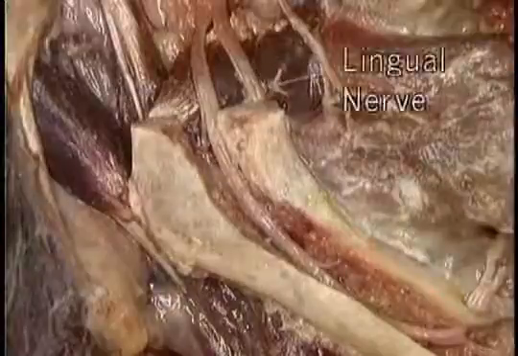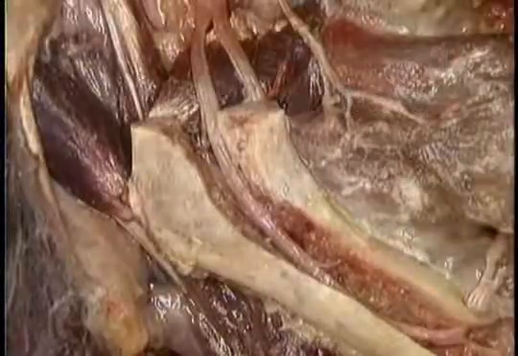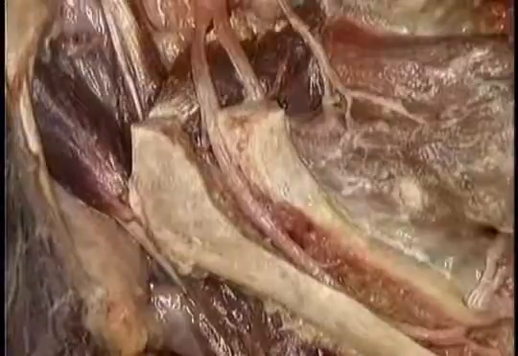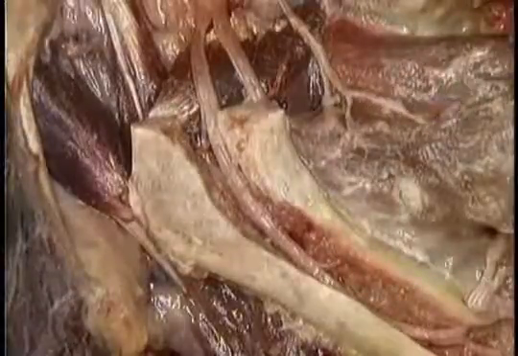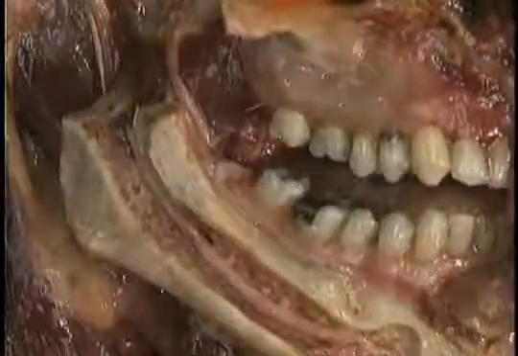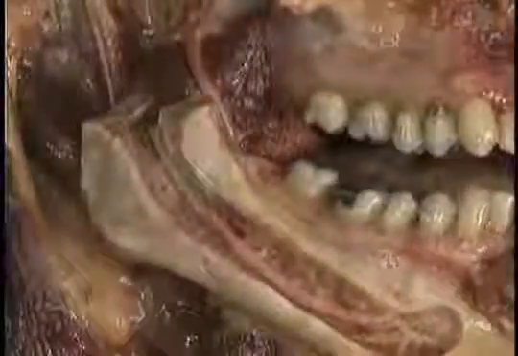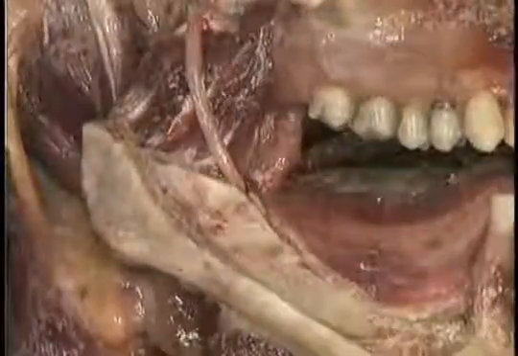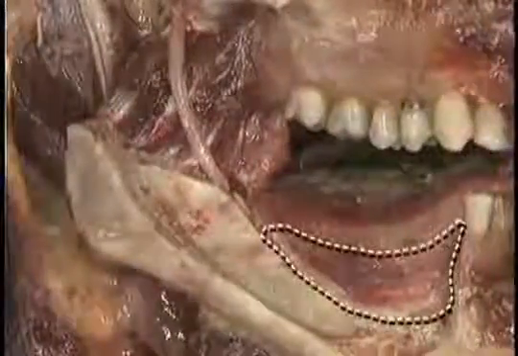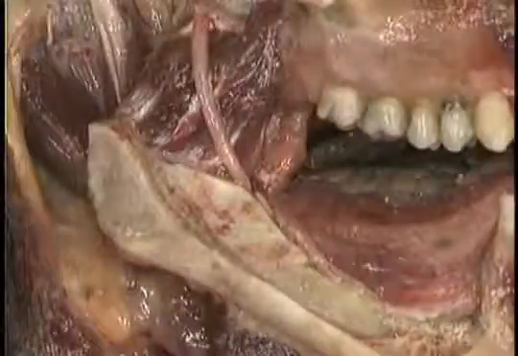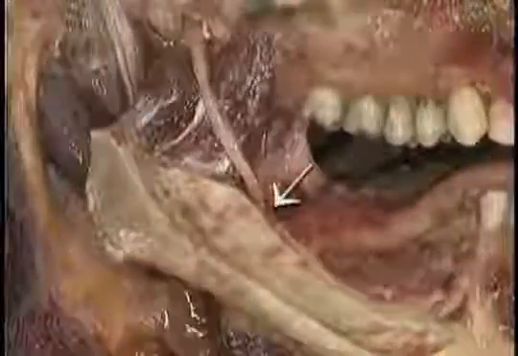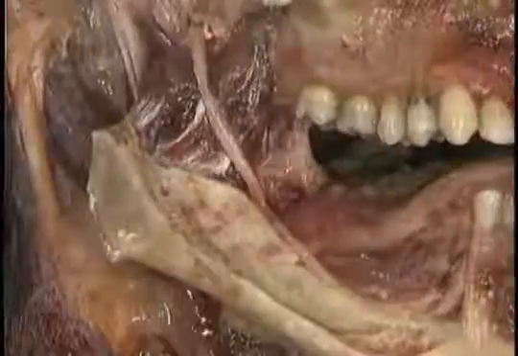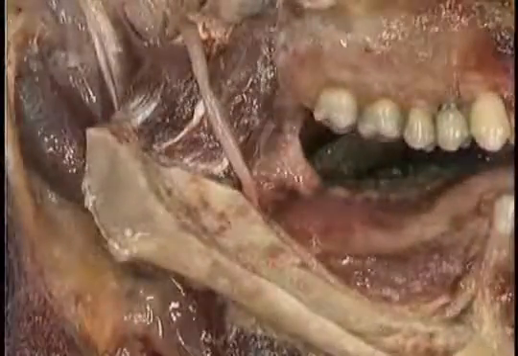Now we'll look at the lingual nerve. To follow it, we'll first remove the inferior alveolar nerve and the buccinator muscle. This brings us into the oral cavity. The lingual nerve passes close to the mandible. To follow its course, we'll remove this part of the mandible. We'll also remove the mucosa from the side of the tongue and the floor of the mouth. Here's the lingual nerve. Now that we can see it all, we'll follow it from the top.